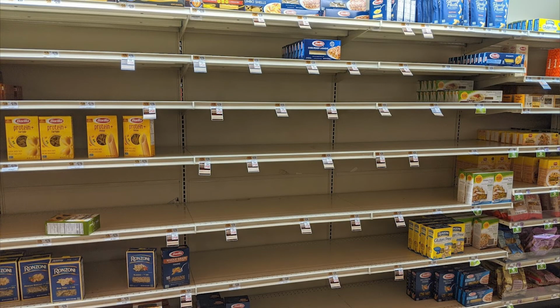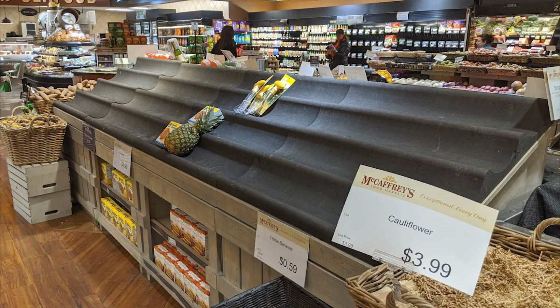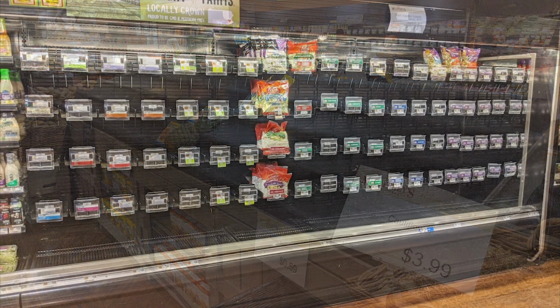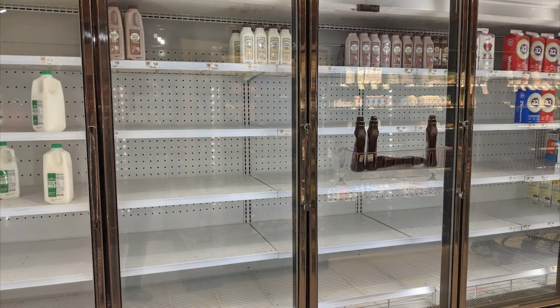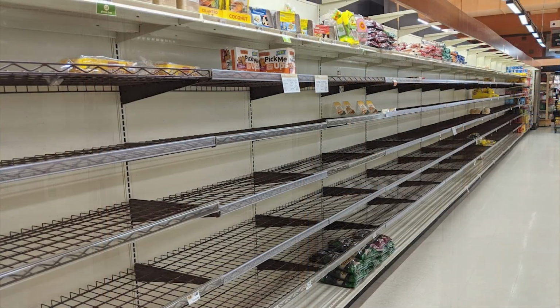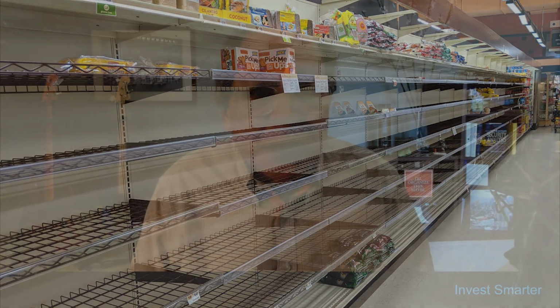In fact, here are some pictures that I took when I went to the store during that time. That huge shock to the supply chain caught everybody off guard, and it caused huge problems with increasing prices and shortages. And guess what? The other thing that causes prices to go up is shortages. If you can't get something, you're going to pay more for it.